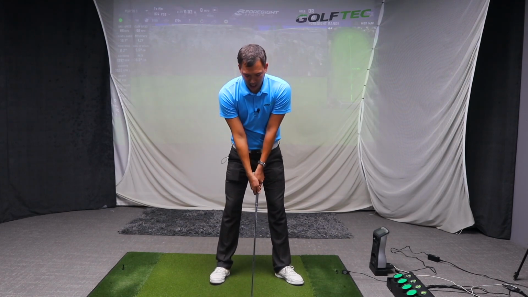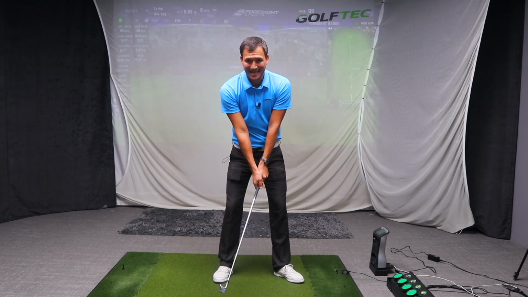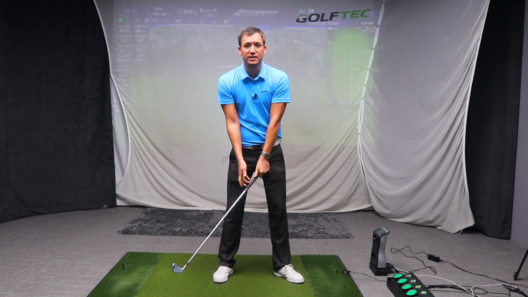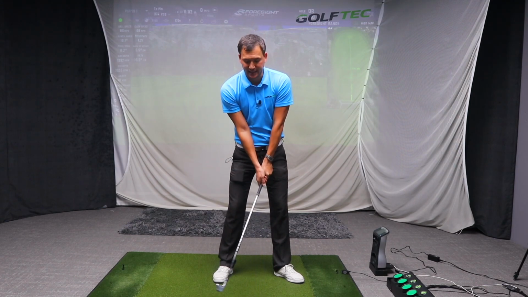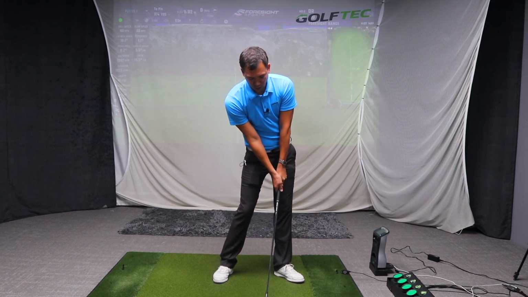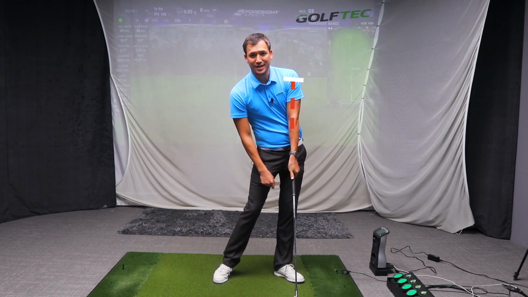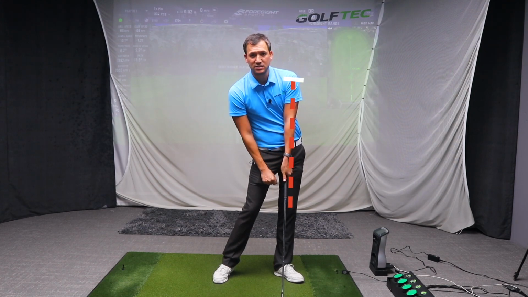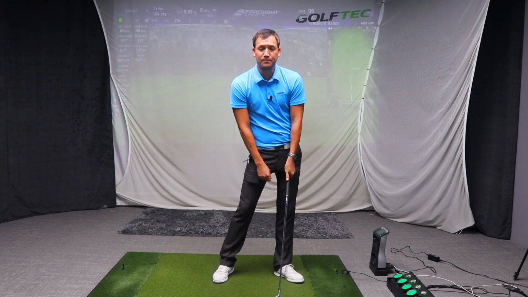Now, the very best players are very capable of delivering the club in such a way that the maximum radius of the swing is reached shortly after impact. So, once they've made contact, the shaft and the lead arm would align just after impact. This would be the maximum radius, which is where the lowest point of the swing would be.